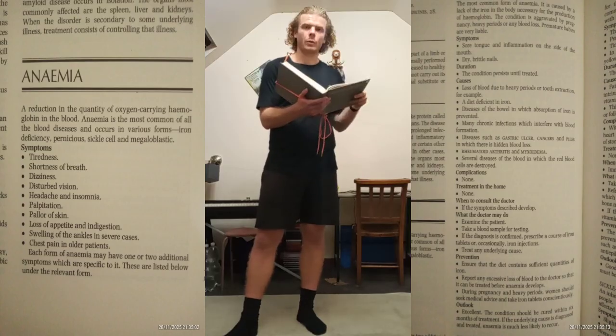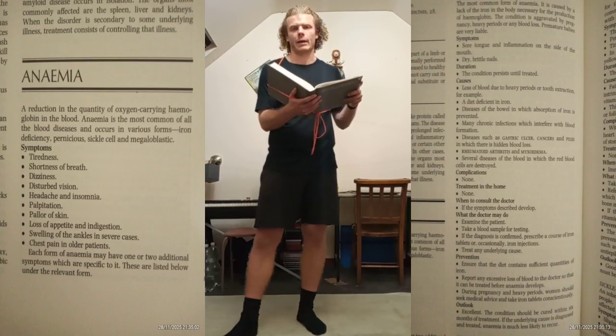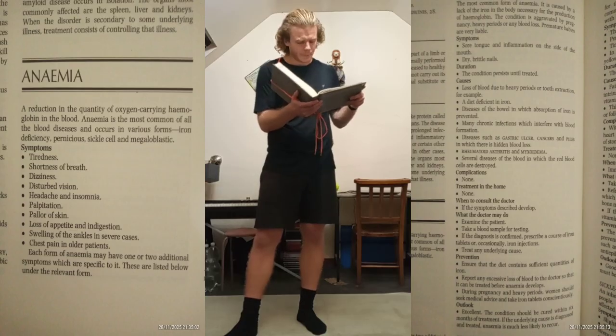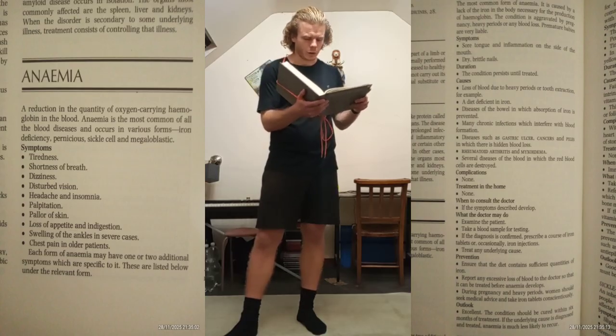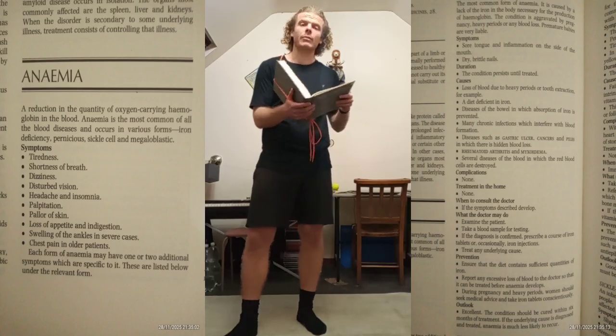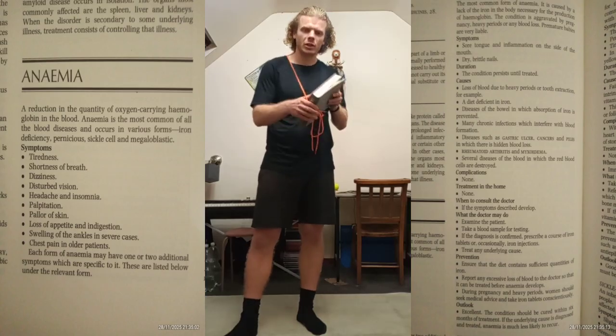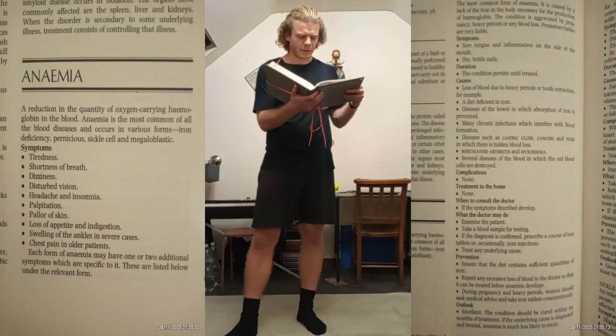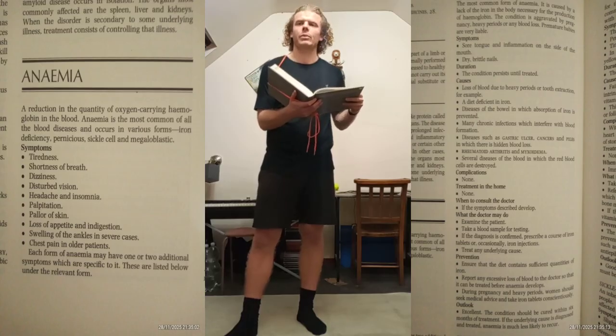So that the treatment could be done, which would be in the form of iron tablets or injection. Outlook: excellent. The condition should be cured within 6 months of treatment. The book is from the 80s, so maybe something has changed. Within 6 months of treatment, there are certainly people who are able to get iron faster.